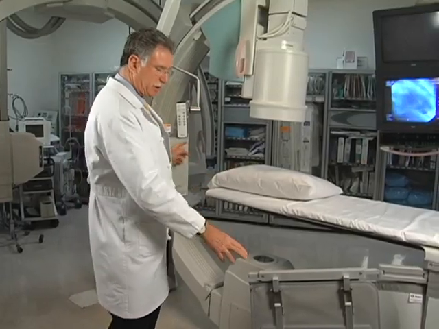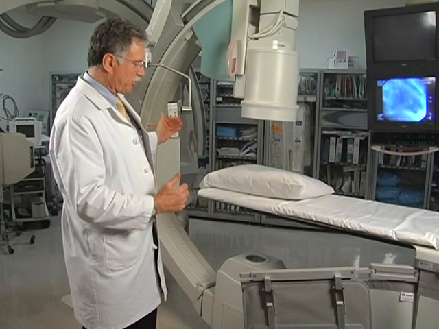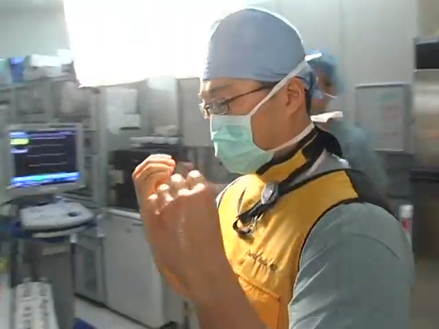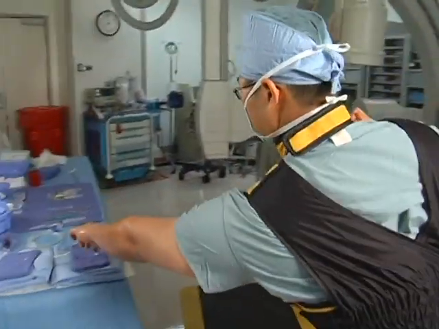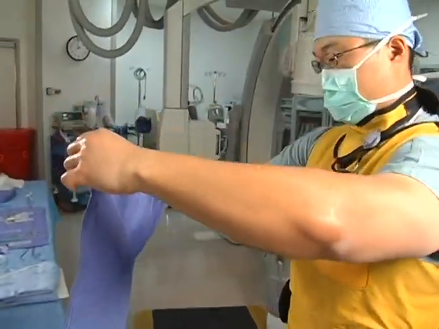Now, beside the shielding that's present for the table and the room, the operators themselves wear lead aprons and a lead thyroid shield. Some individuals wear lead glasses.